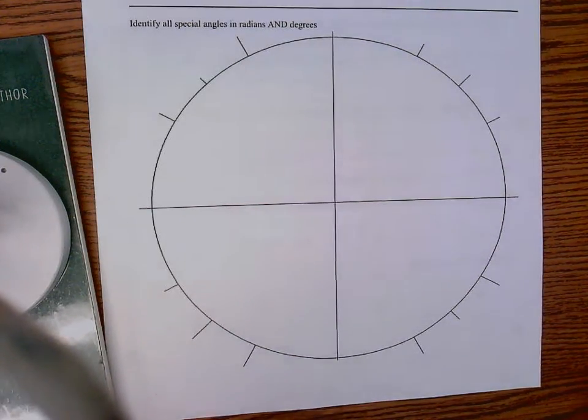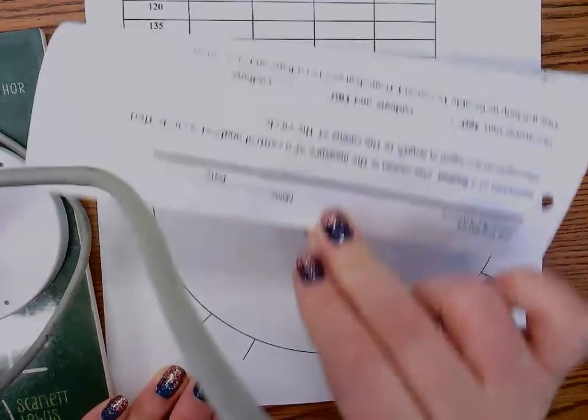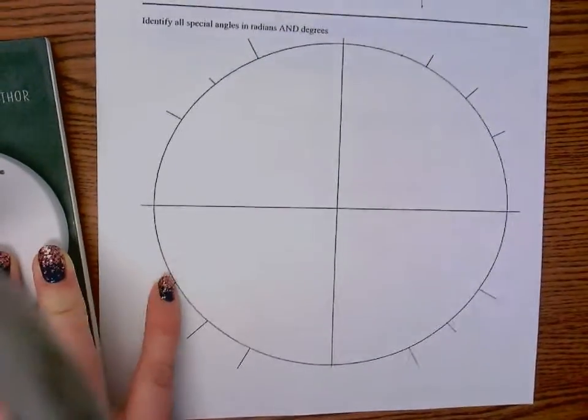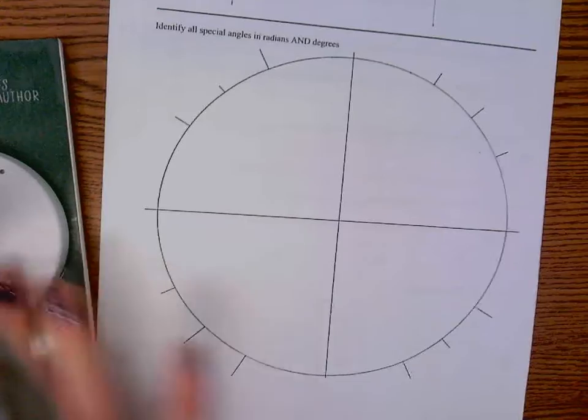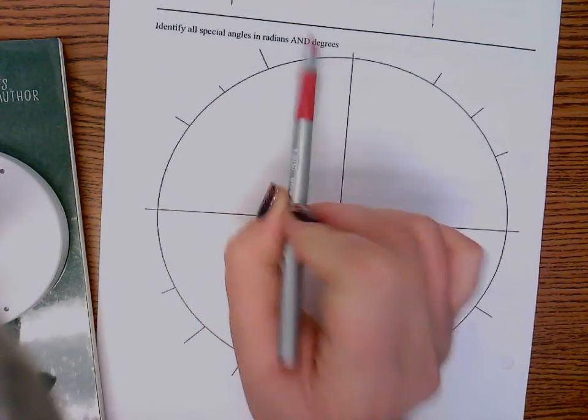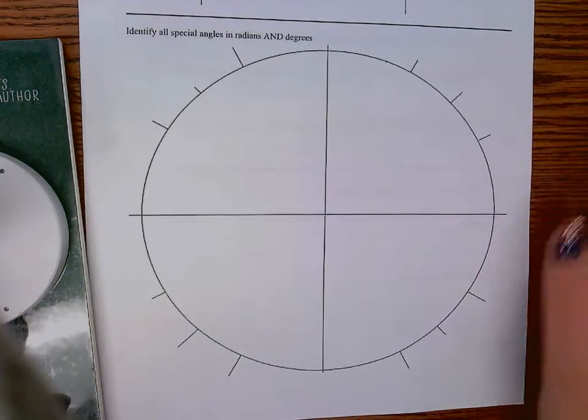So this is on page 409. Everyone got this? All right, so here's the unit circle. I just wanted to identify what the special angles are in radians and degrees. I'm going to go around first in degrees.